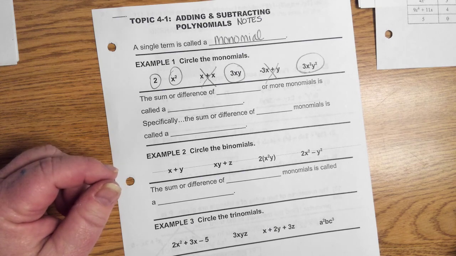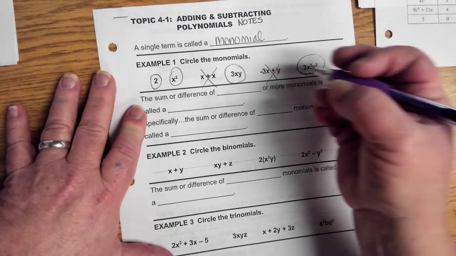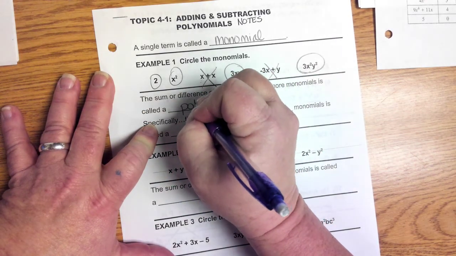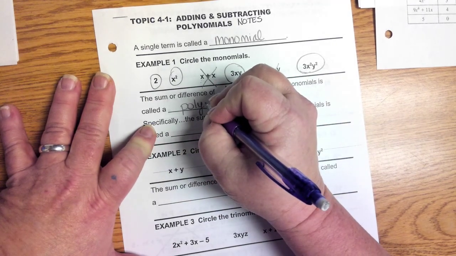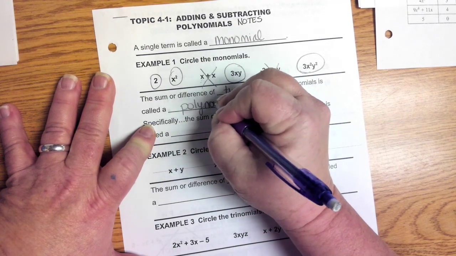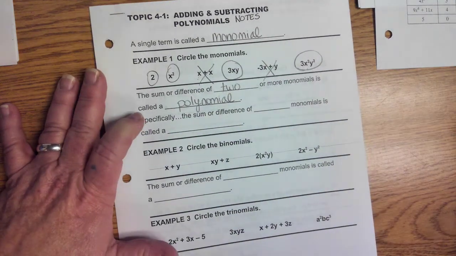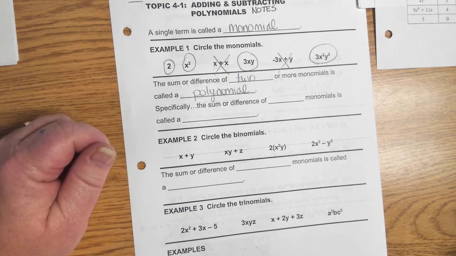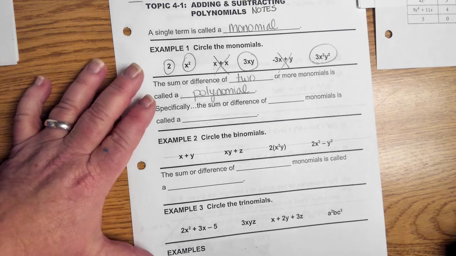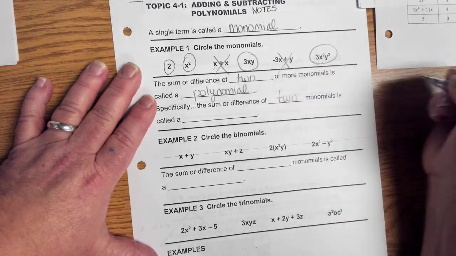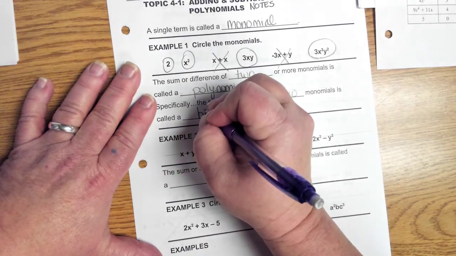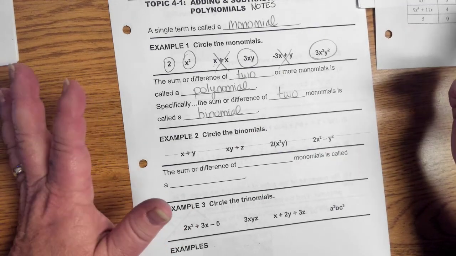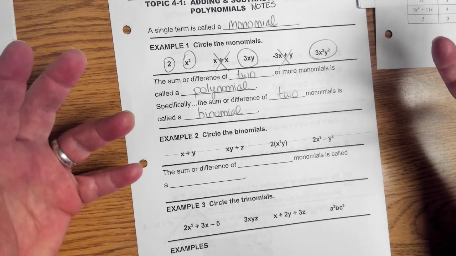That's correct. The sum or difference of 2 or more monomials is called a polynomial. Poly meaning what? More than one, right? Specifically, the sum or difference of 2 monomials is called a binomial. In other words, when you only have 2, it's called a binomial. When you have more than 2, it's called a polynomial.